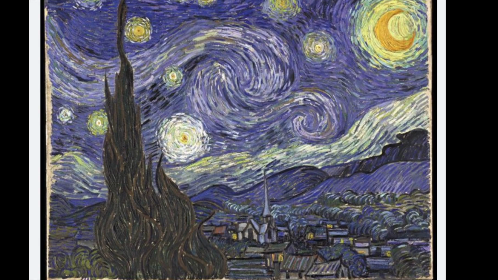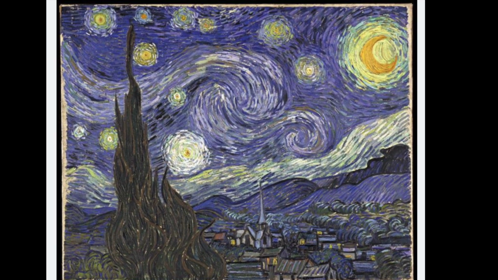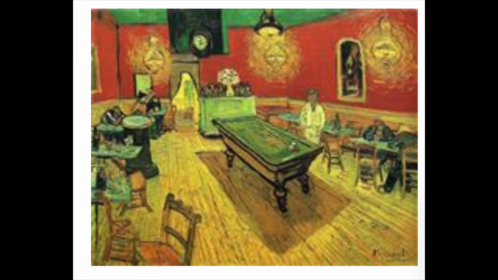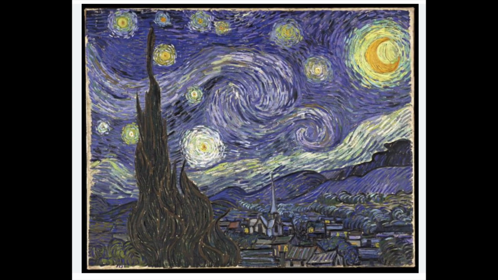Can't talk about Paul Gauguin without talking about Vincent van Gogh. He painted this self-portrait after he had cut off his ear. And if you notice, look at those streaks and paintbrushes in his style. You can even see them in this painting, The Night Cafe, one of my favorite Van Goghs. But you can't talk about Van Gogh without his most famous painting, Starry Night.